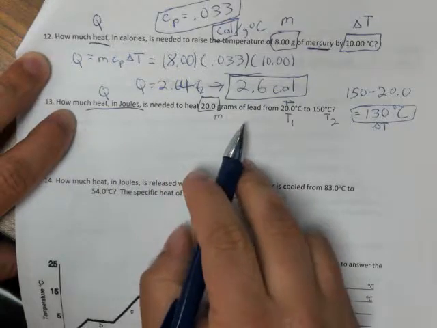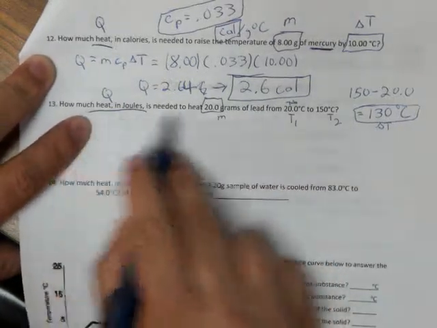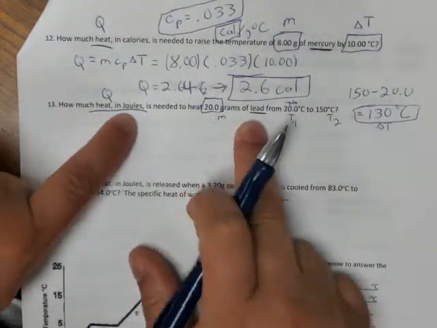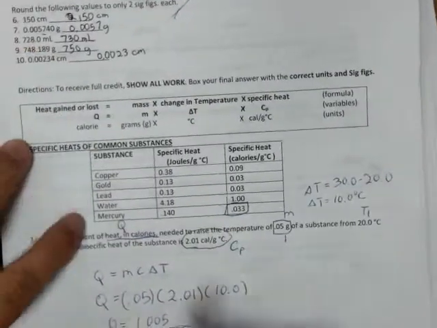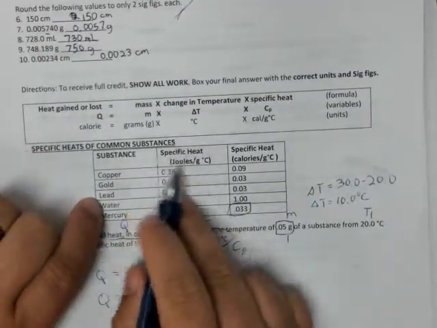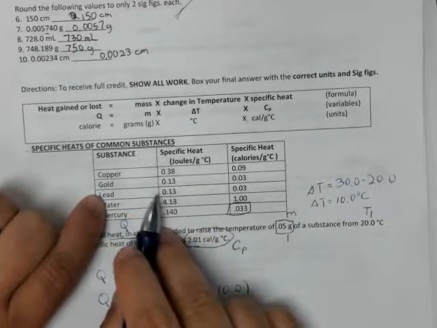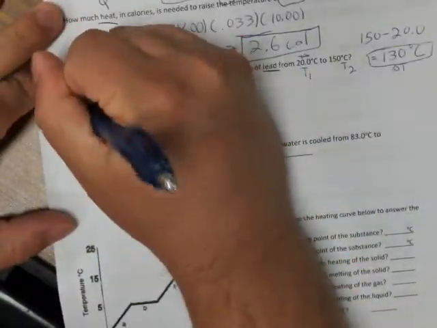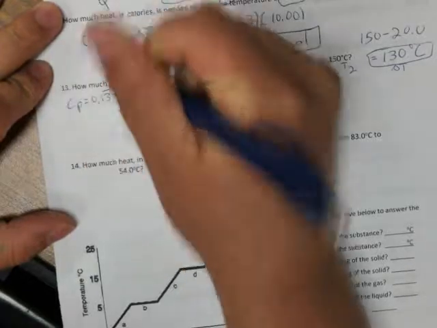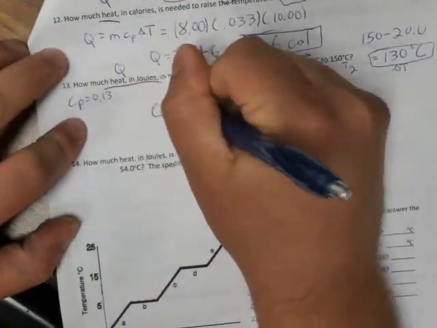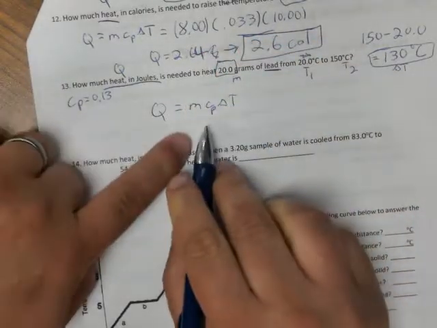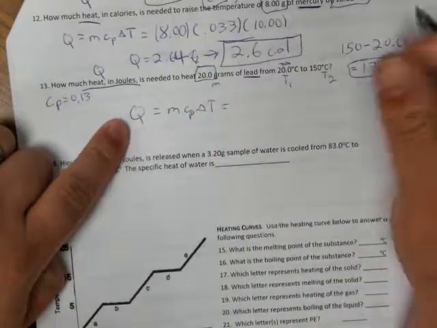And, well, what am I missing? I'm missing specific heat again, so I should probably look. My substance is lead, and I'm looking for the heat in joules. So if I refer to that chart on the last page, I find lead, and this time we're finding joules, so we need to use the number from this side of the page, so it's going to be 0.13. So specific heat is 0.13 this time. So I write out my equation, Q equals m c delta T, put the little P there, and then go ahead and substitute.